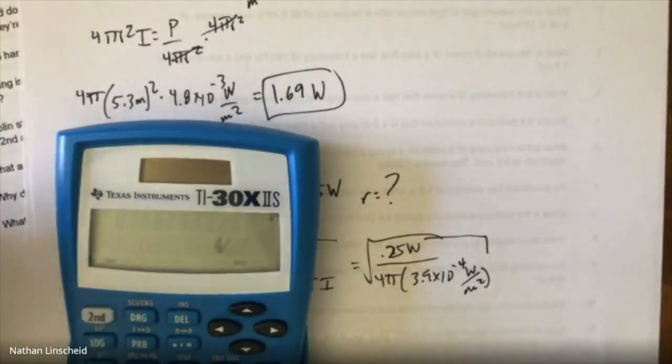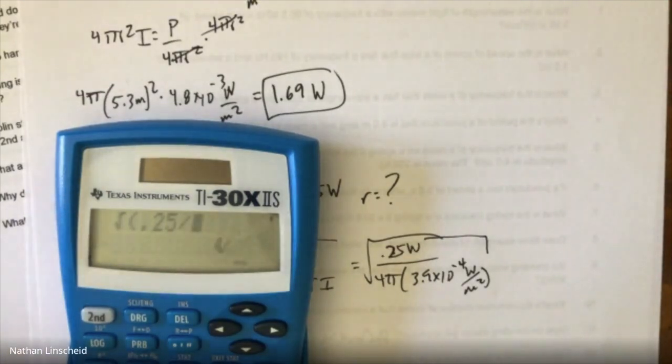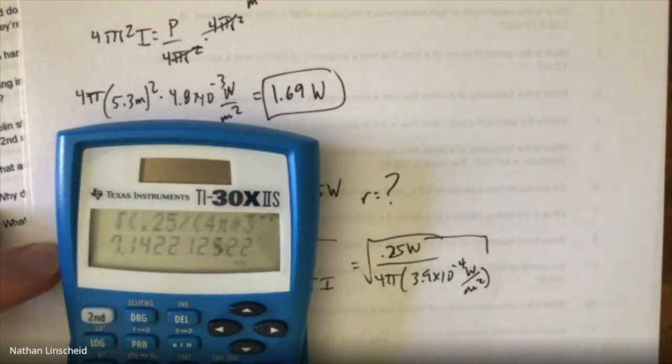So I'm going to take the square root, and now in parentheses, it's going to be 0.25 divided by, in another set of parentheses, 4 pi times 3.9 times 10 to the negative 4th, close that parenthesis, and then close the other one, and that equals 7.14 meters.